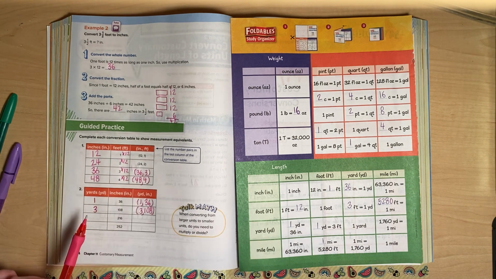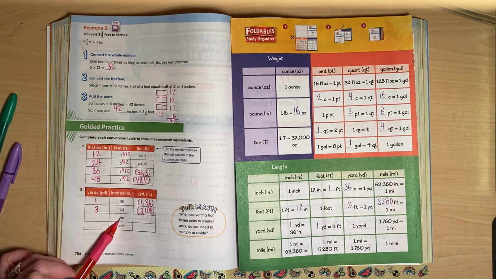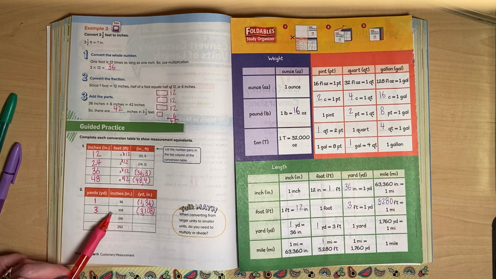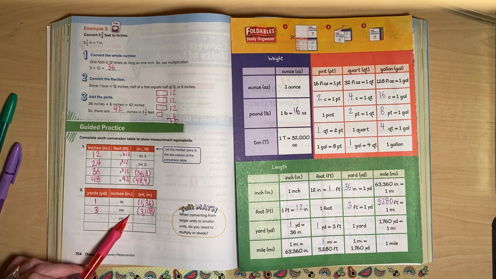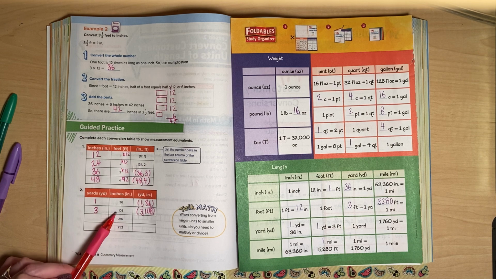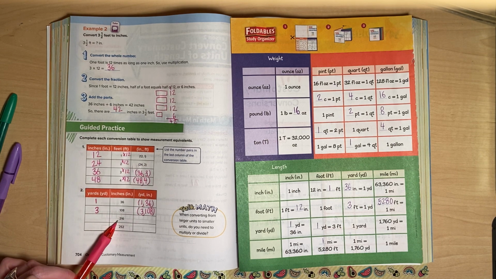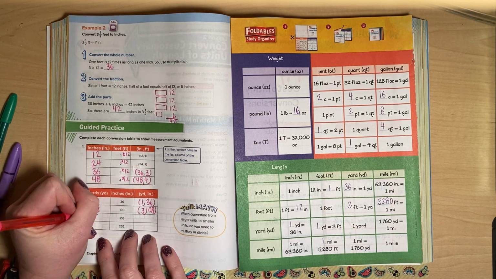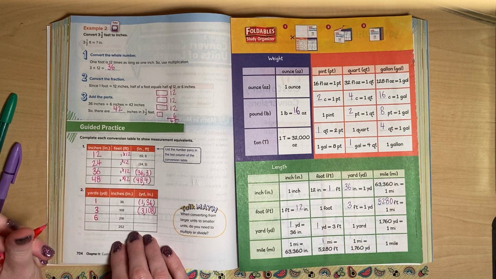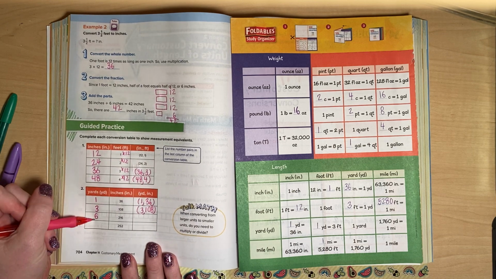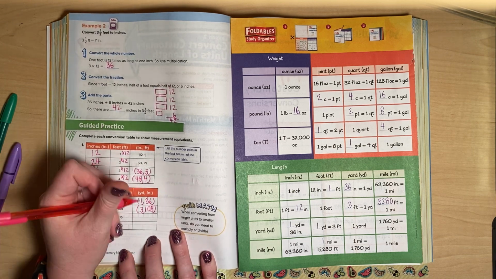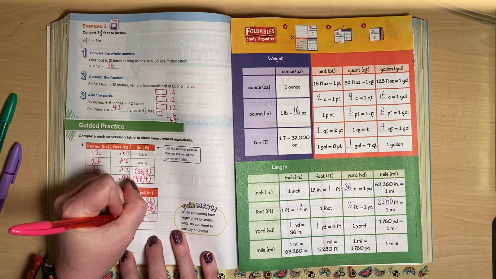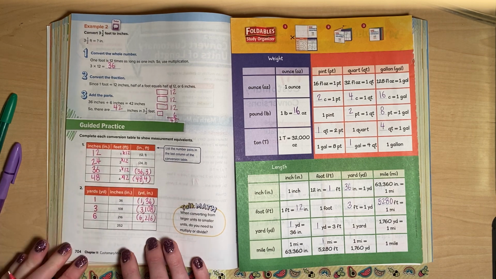Okay. Now, keeping up, if I add 36 more, that's not going to get me 216. But if I'm looking at this table, I can kind of think about this. And 108 plus 108 would give me 216. So 3 plus 3 would give me 6. So that's telling me that 6 yards is 216 inches. Now I'm going to prove that.